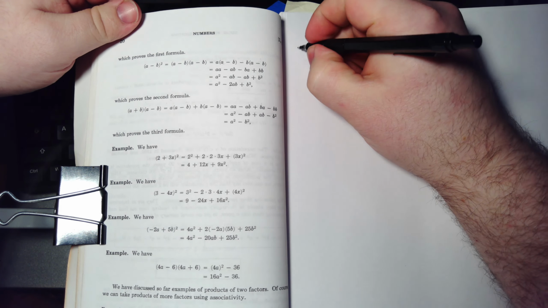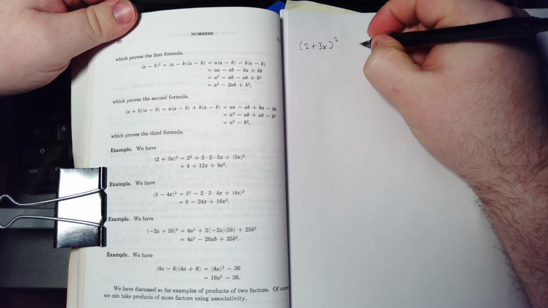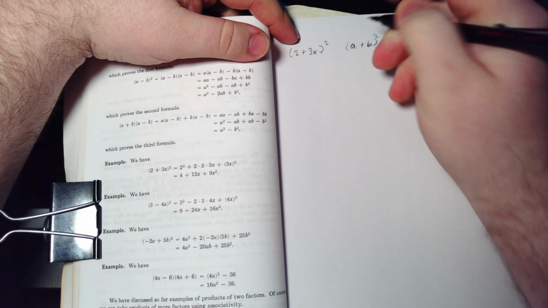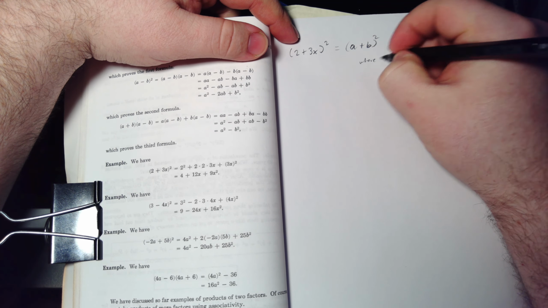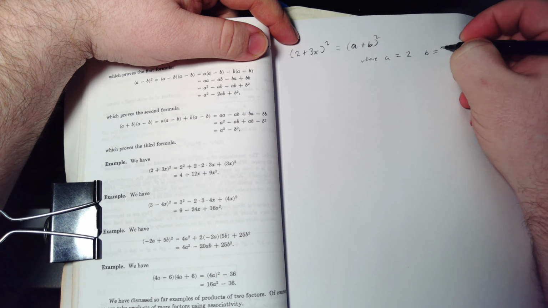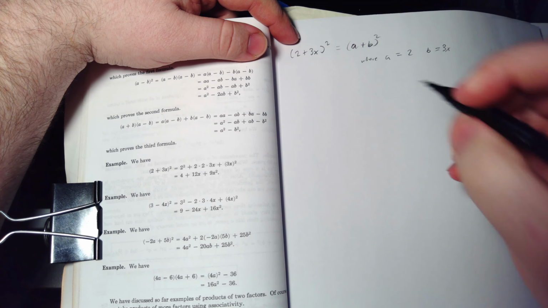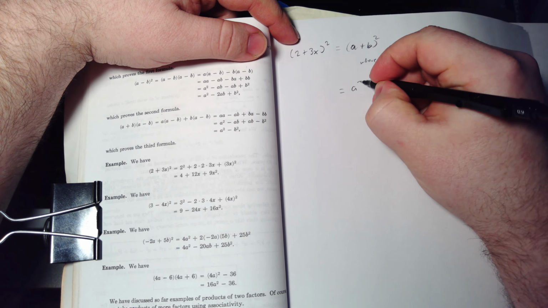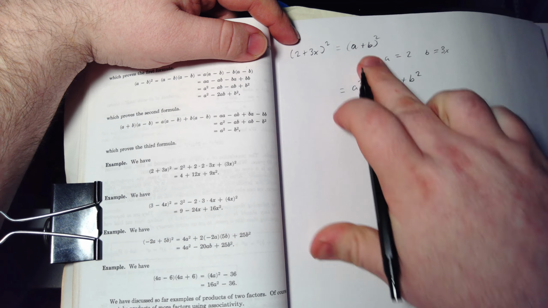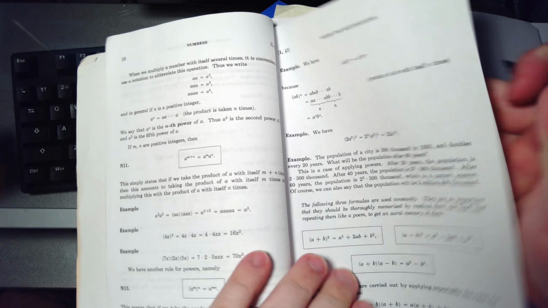Okay, so then we have 2 plus 3x squared. We can imagine this is equal to a plus b squared, where a is equal to 2 and b is equal to 3x. And we know that a plus b squared is equal to a squared plus 2ab plus b squared. We know this, and we proved this just back here.